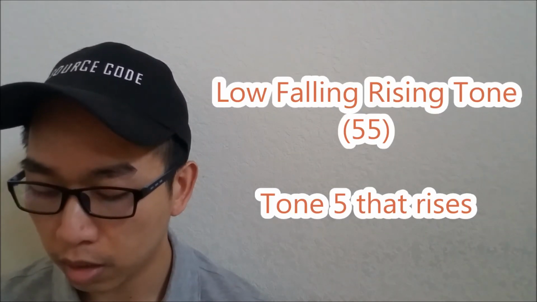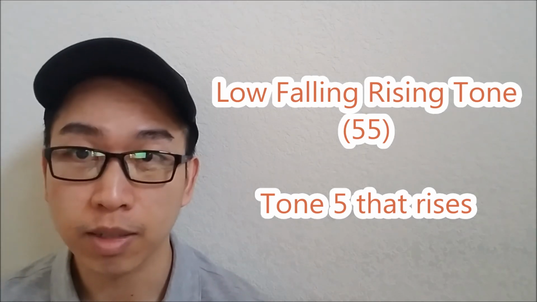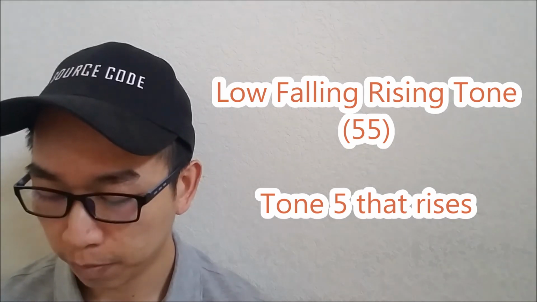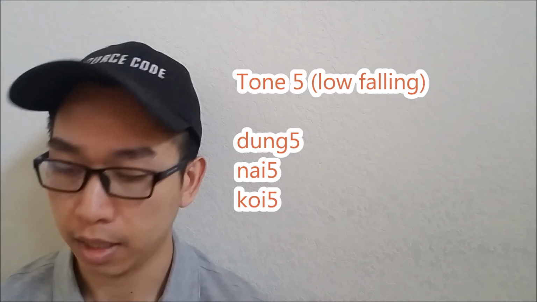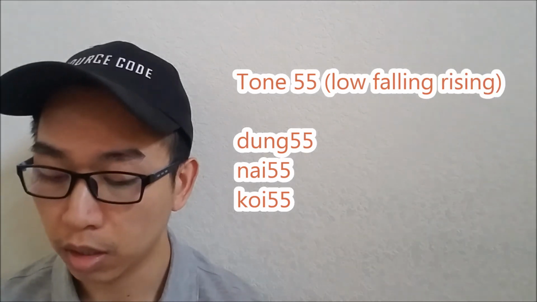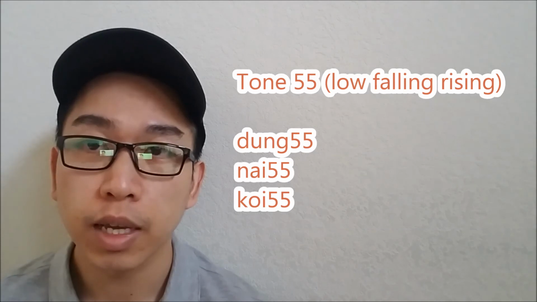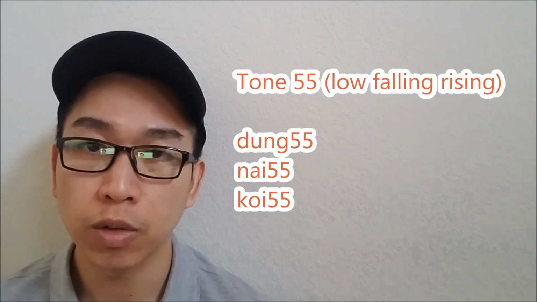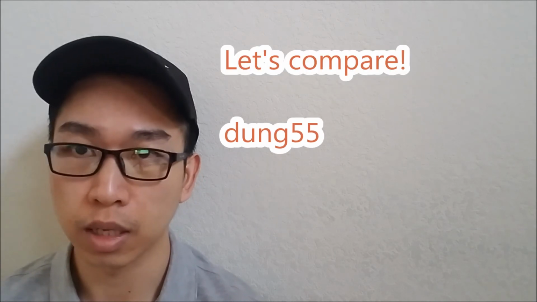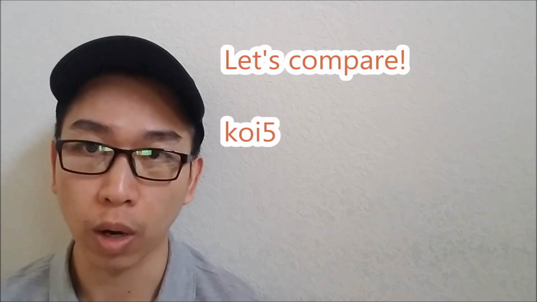Last tone is the double five tone. So this is a fifth tone that rises at the end. I'll say all of these as just fifth tones first. Dong, dai, koi. Now as double five tones. Dong, dai, koi. And now I'll say all of them as a fifth tone followed by a double five tone so you can hear the difference. Dong, dong, dai, dai, koi, koi.